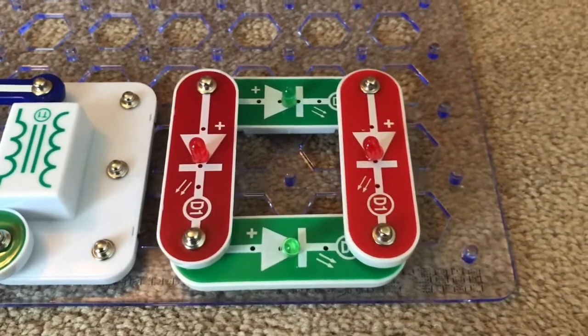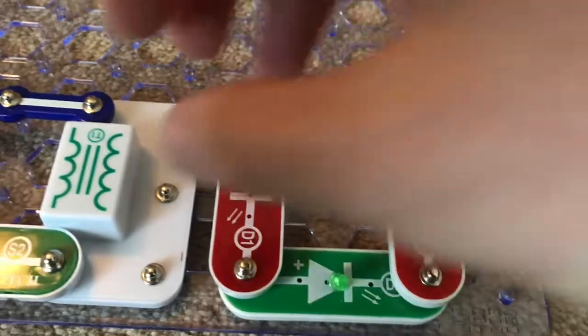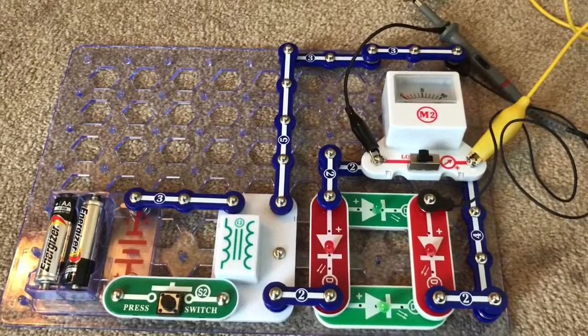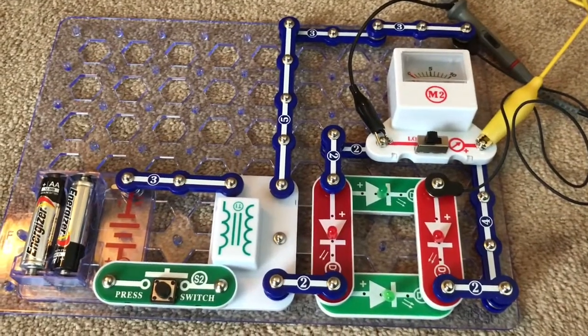So this means that we'll actually be able to see when current passes through each one because they'll light up. So now I have the circuit arranged like this, and if that's confusing, that's fine, I'll explain it to you.